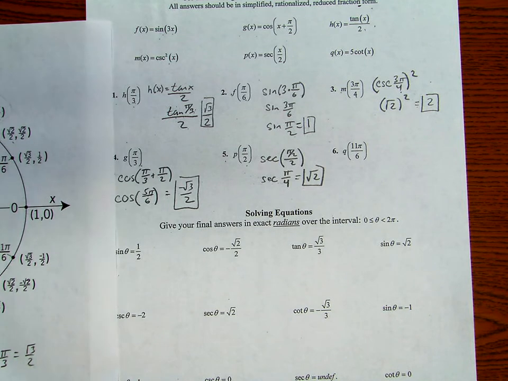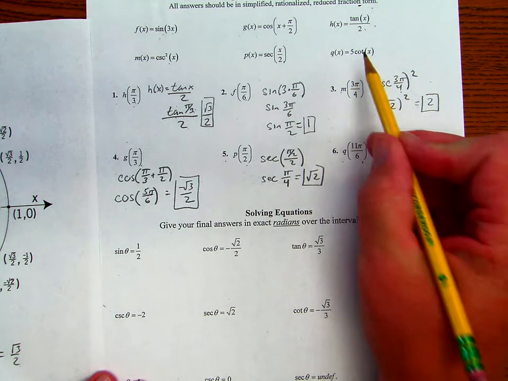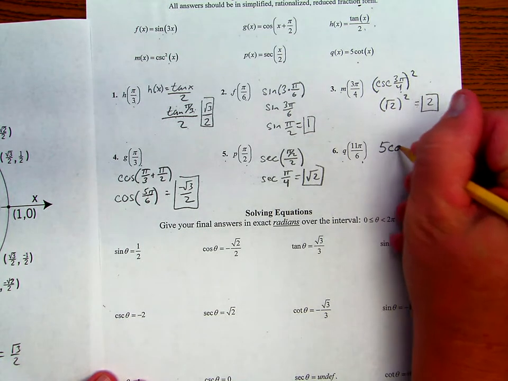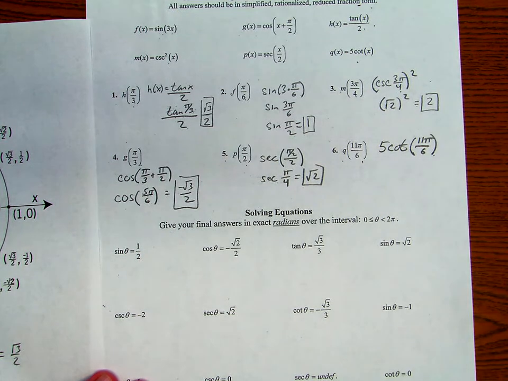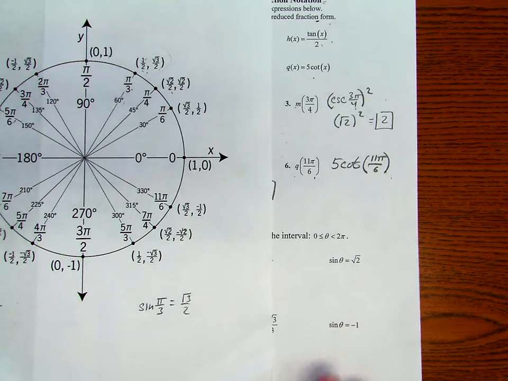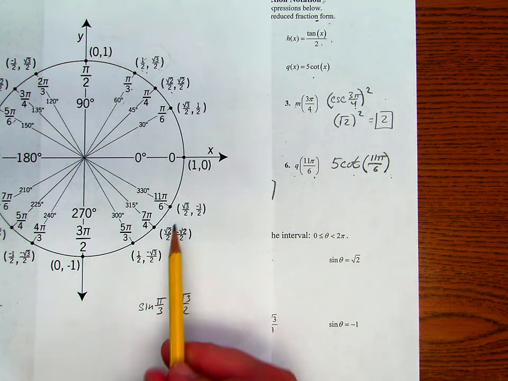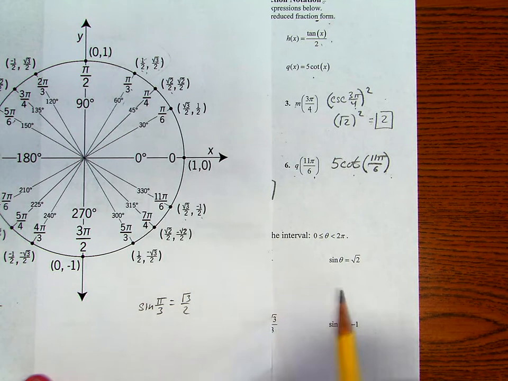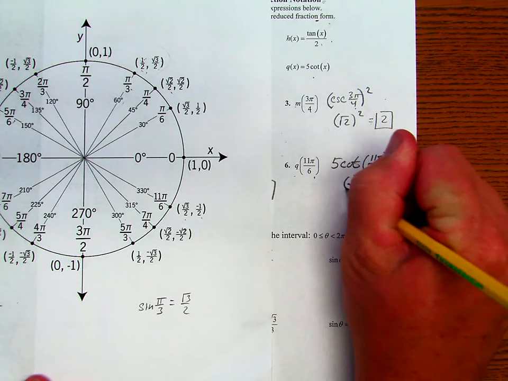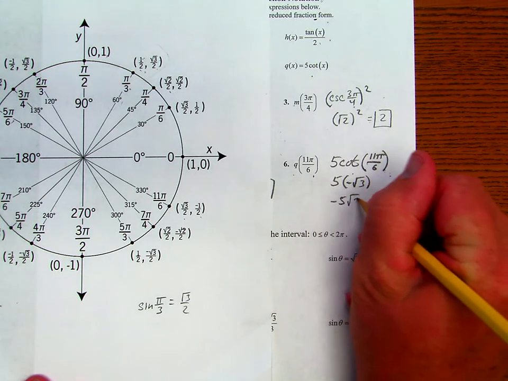Okay, last one of this type. Q of 11 pi over 6. Q is 5 times the cotangent of x, or 5 times, for this particular problem, the cotangent of 11 pi over 6. So on our unit circle, we find 11 pi over 6. Cotangent is cosine over sine. So it's root 3 over 2 divided by negative 1/2. That simplifies down to negative root 3. Then that value gets multiplied by 5. So our final answer is negative 5 root 3.